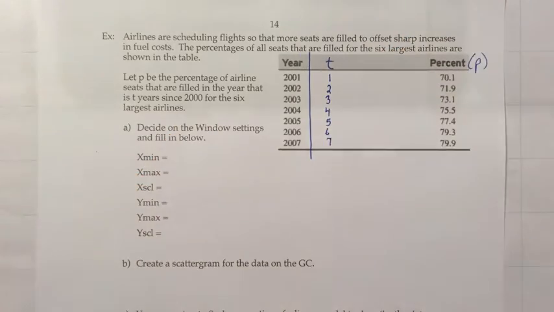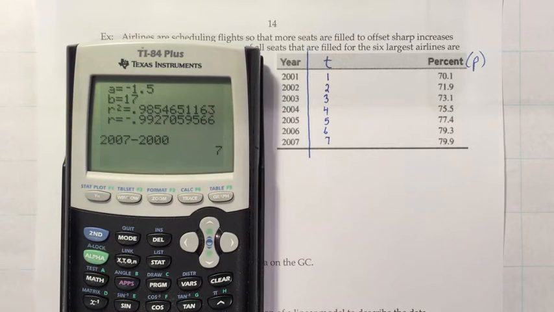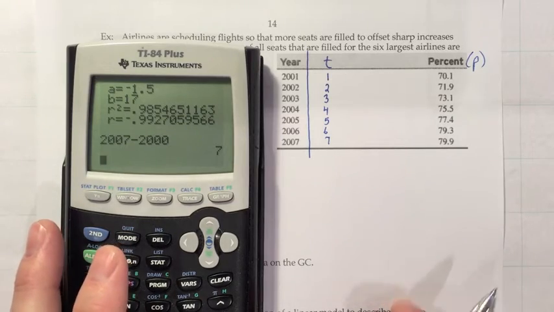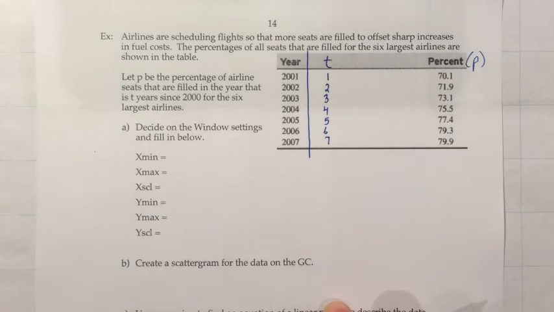Kind of a nice pattern to that, but just a reminder, it's always taking the year we're talking about, subtracting the starting year. So it's not just, follow the pattern, but also all these officially come from subtracting that starting year of 2000.